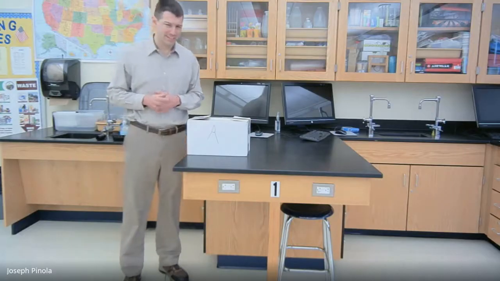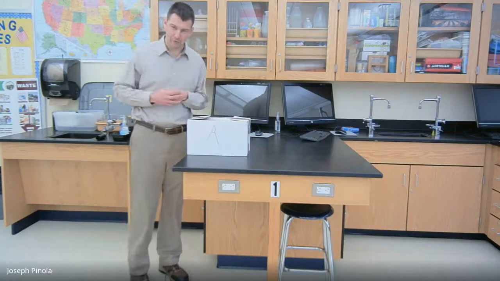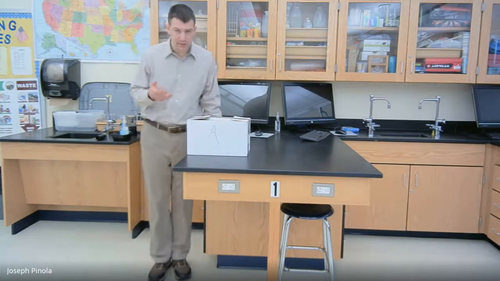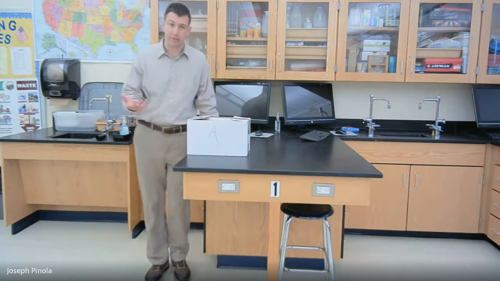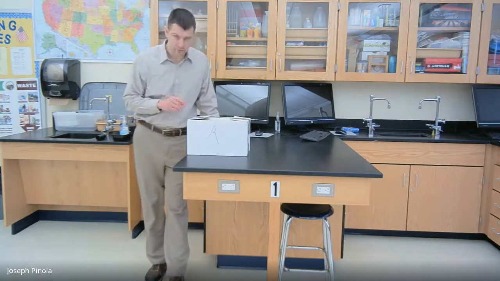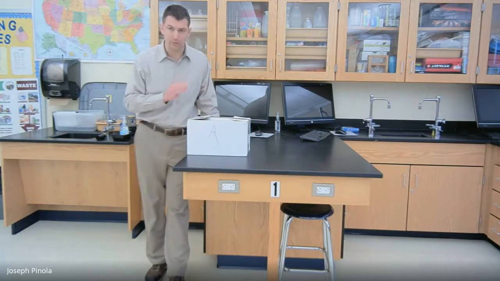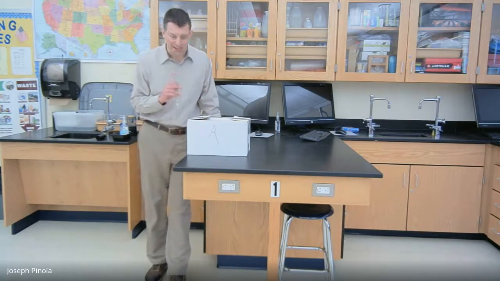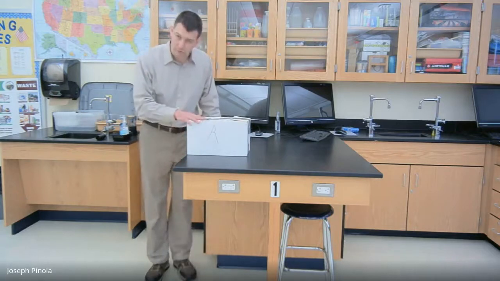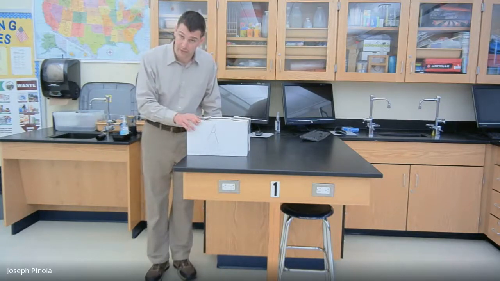But my friends, this is only half of Newton's second law. Now we just saw that if the mass is changed, the acceleration will change. But what about the force? Earlier, I made sure I kept the force the same. Now, I'm going to keep the mass the same. I'm going to only use box A, the one with the bricks inside of it.